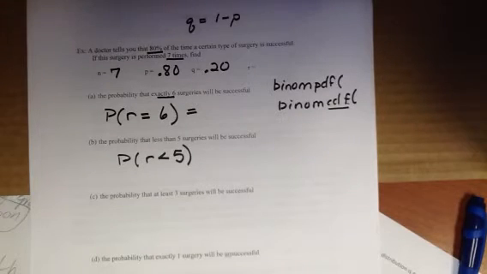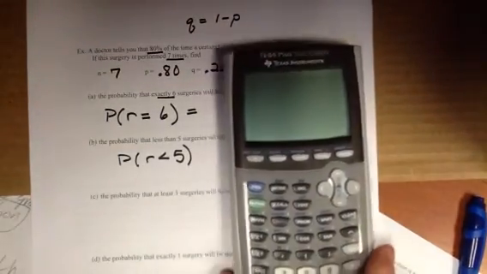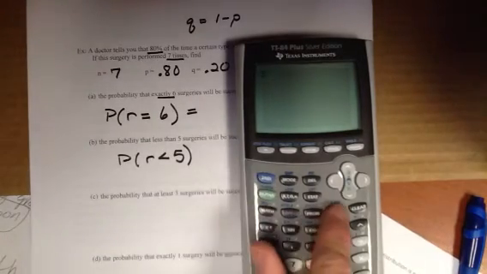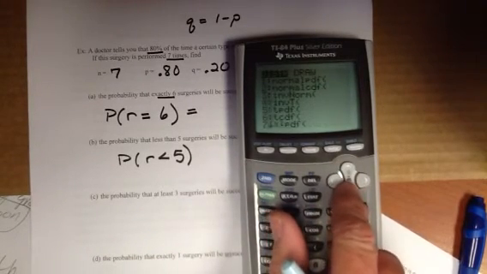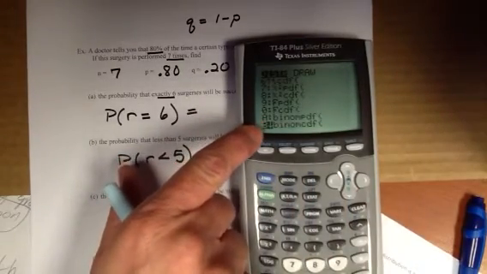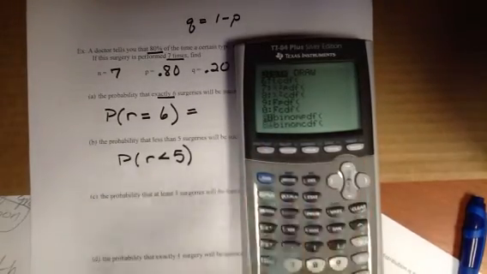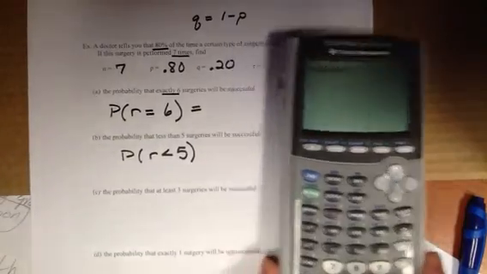Okay? So on the binomial PDF, on our calculator, where we find both of these is under the distribution key. See how it's above the vars key? So we do second distribution, and I'm going to go all the way down. You have to scroll a little ways, and you'll see A is binom PDF, B is binom CDF. I'm going to choose A because PDF is exactly equal to, and that's what I'm finding here, binomial PDF.